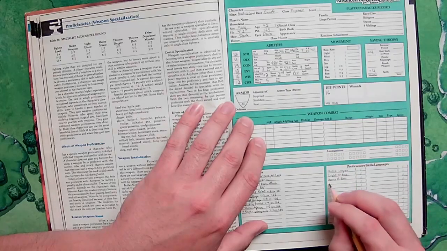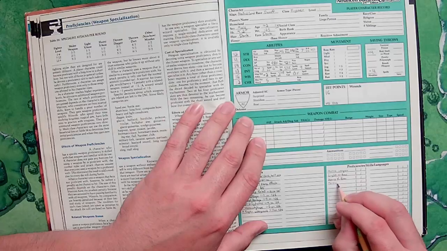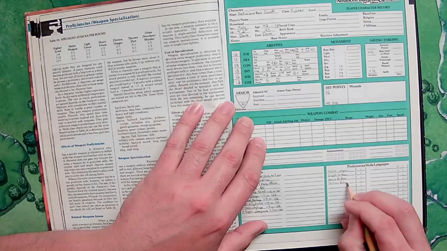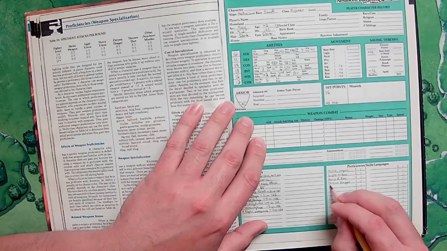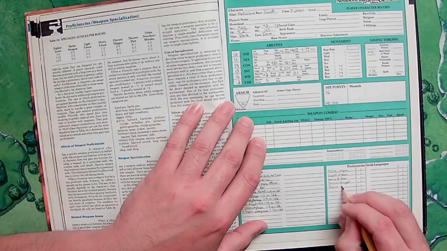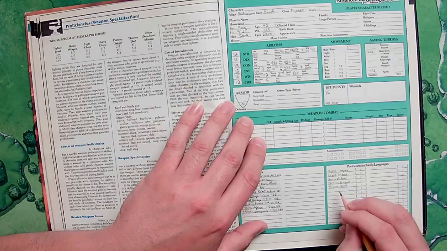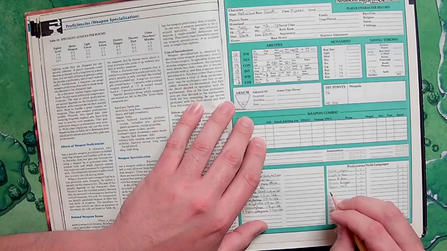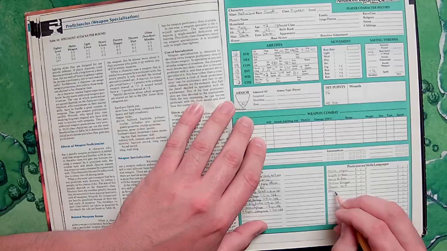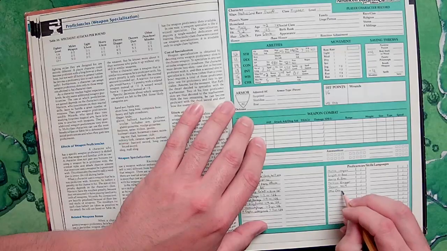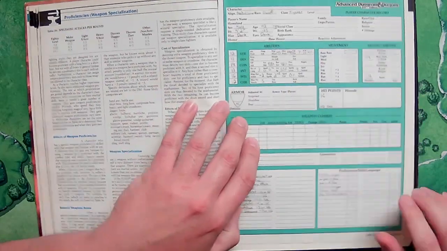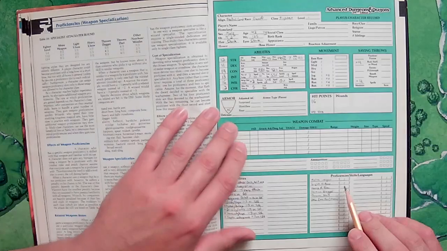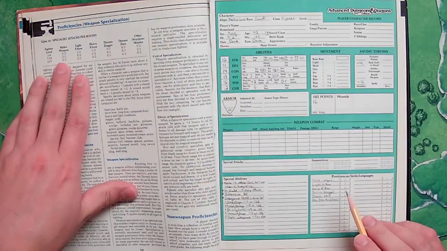And then thrown dagger. Then thrown dart. And then other non-bow missiles. So other non-bow missiles. So a nail. But anyways, these numbers next to them are per round.